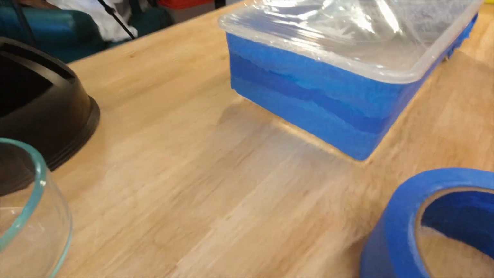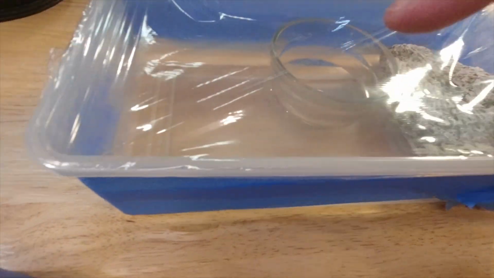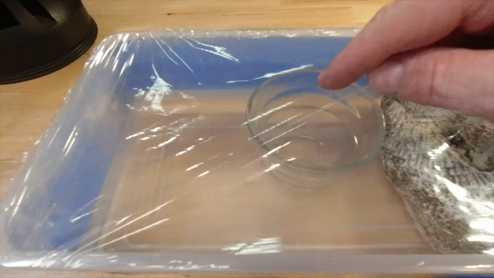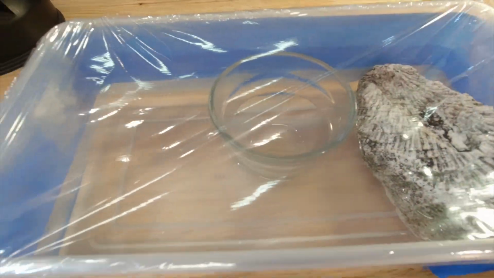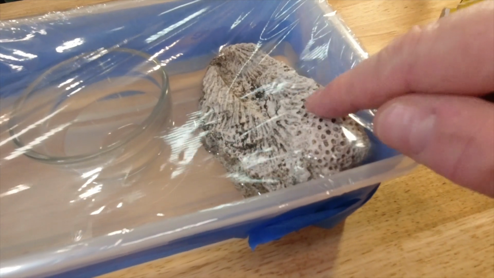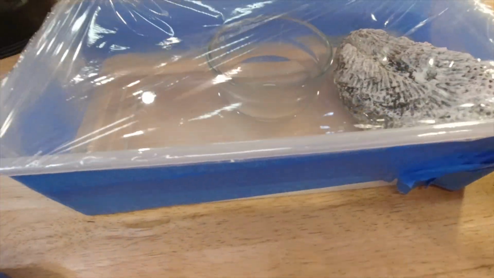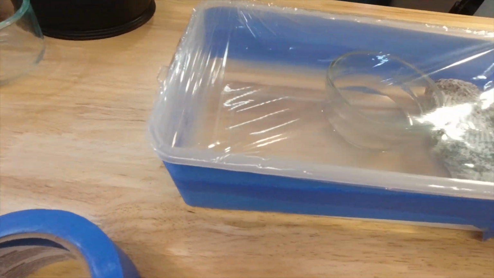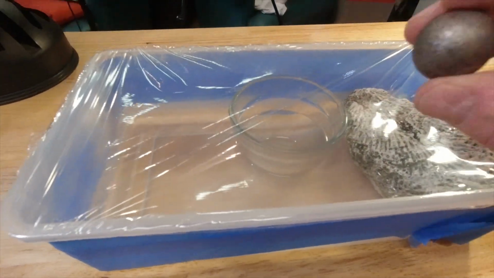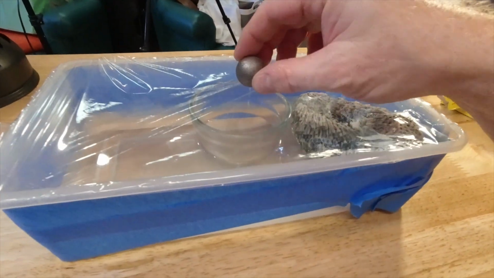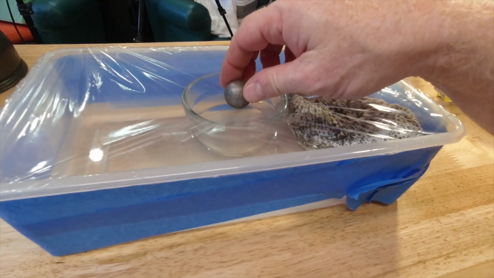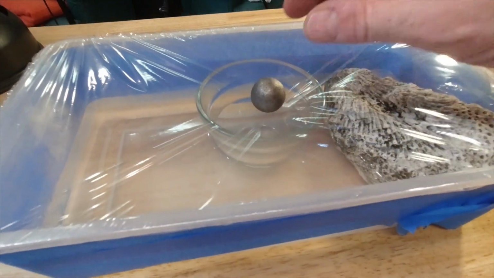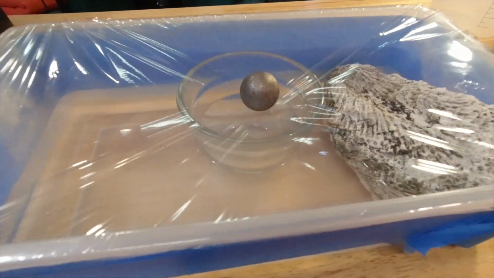Okay, so I've got a container that has water inside of it, an empty container for water to collect, our coral island. We have some plastic wrap on top to model the atmosphere, and I'm going to add this last piece, which is just a metal sphere, and I'm going to place that right in the middle, just like that.